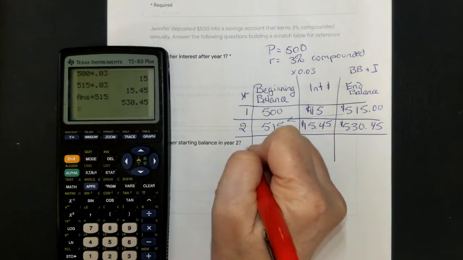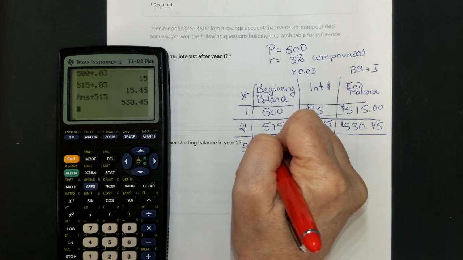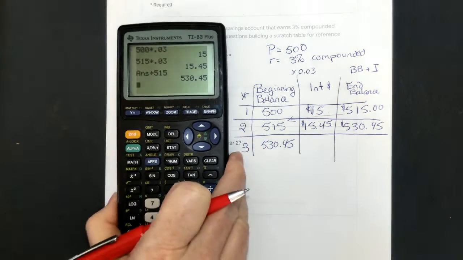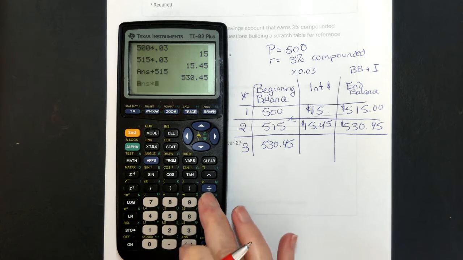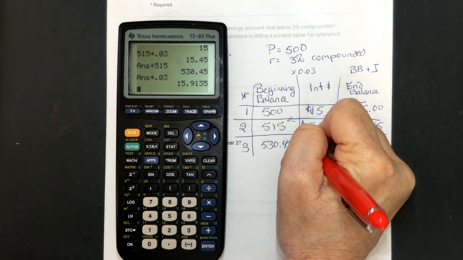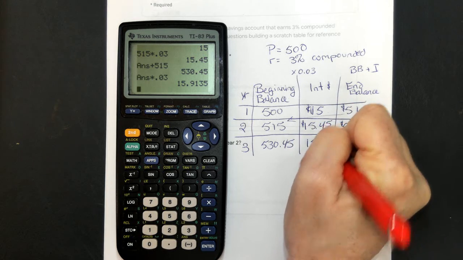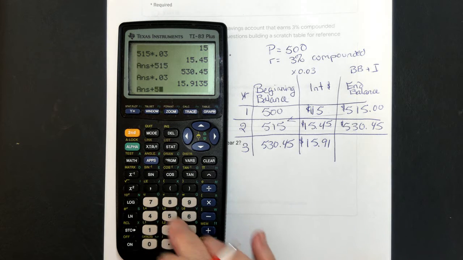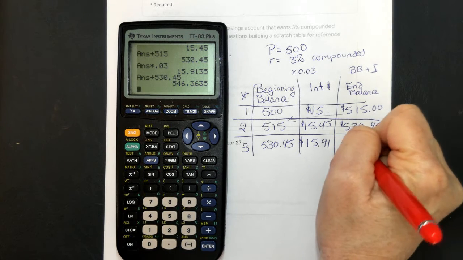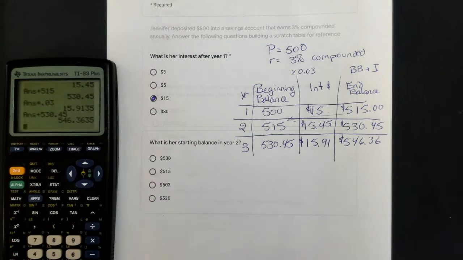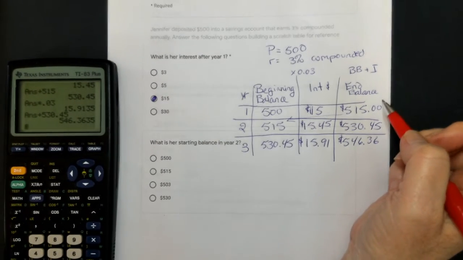In the last year, we're going to take that $530.45, that's our beginning balance, and we're going to multiply that by 0.03. And our interest in year 3 was $15.91. So we add that to 530.45 and we get $546.36. All right, now that we've created our table, let's see if we understand what's going on.